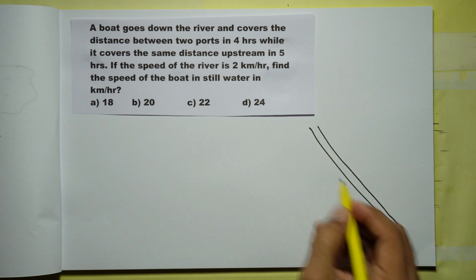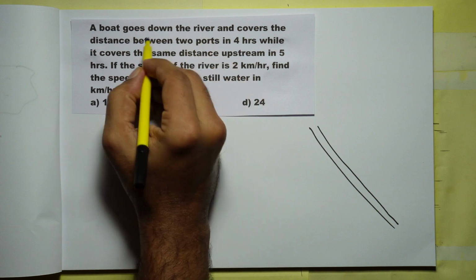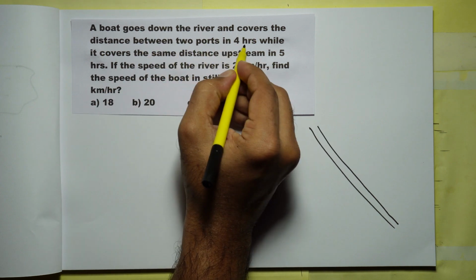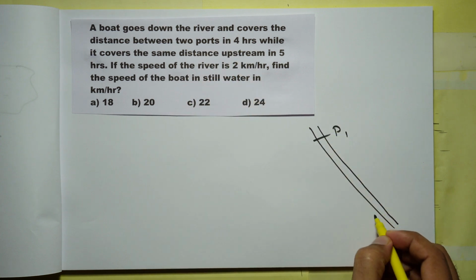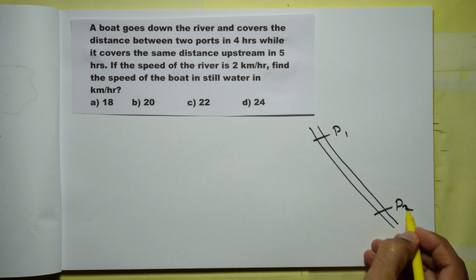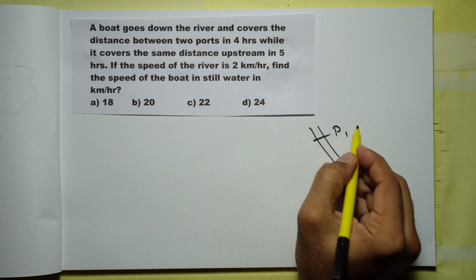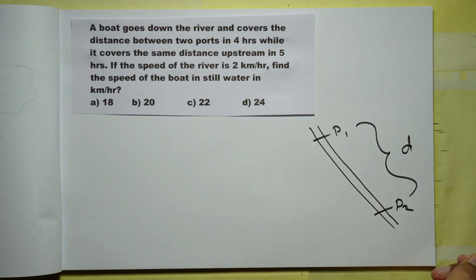The river, as you know, is always flowing down. A boat goes down the river, that is, it is downstreaming, and covers the distance between two ports in 4 hours. So we'll mark the ports like this, port 1, port 2. Now whether you are downstreaming or upstreaming, you can see that the distance between the ports is the same. We'll just take it as d.